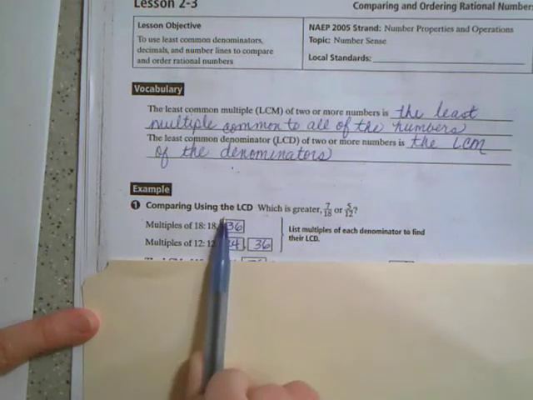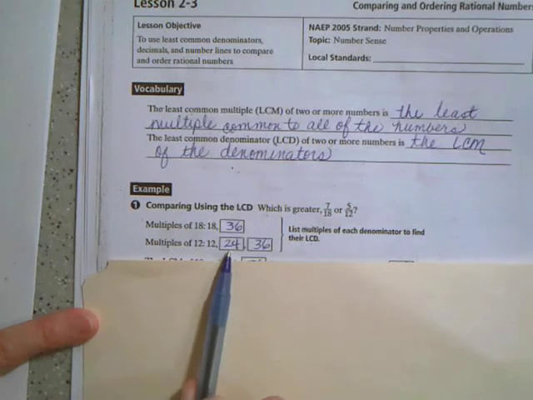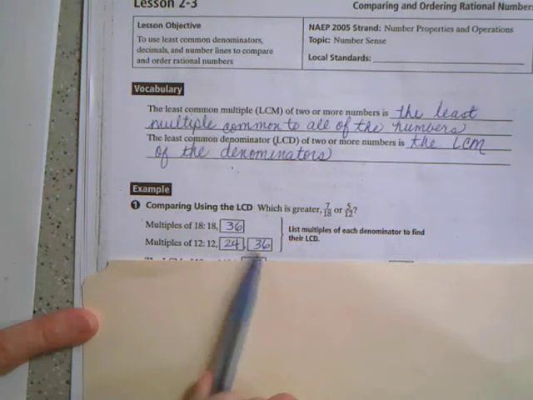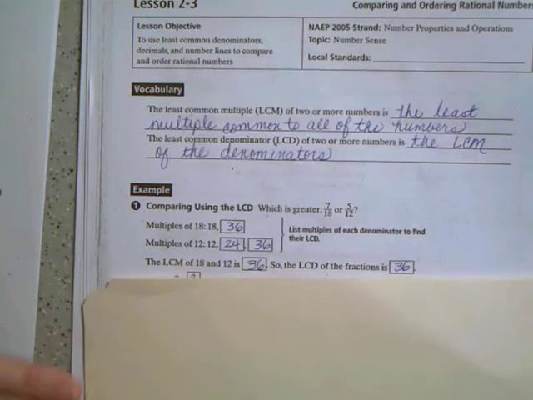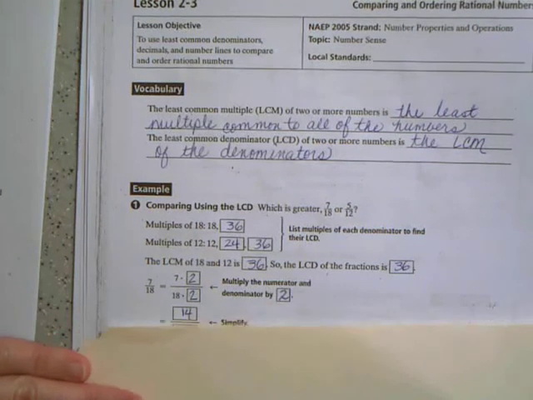So I always try to do a couple at a time for each one. Multiples of 12 are 12, 24, and 36. So we see that their least common denominator, the smallest multiple that they share, is 36. So that's going to be the LCD for these two fractions.